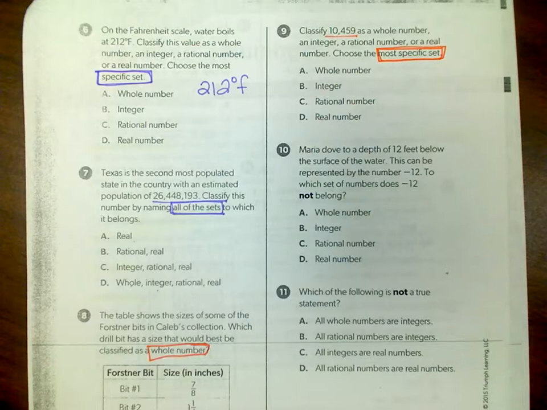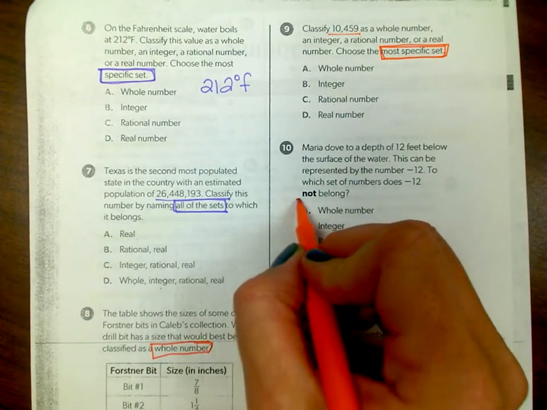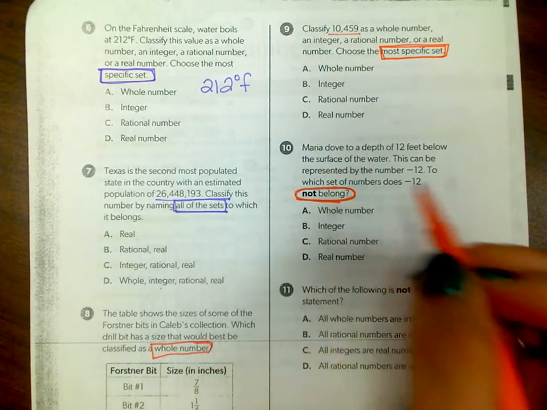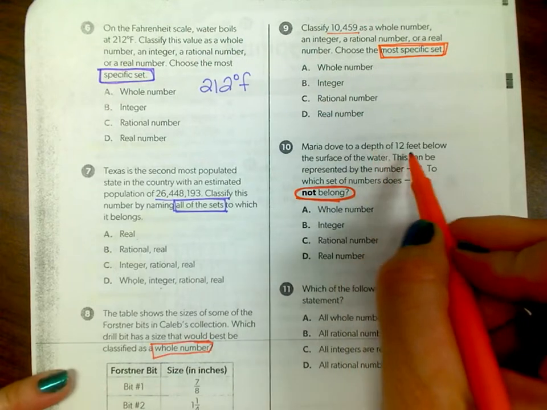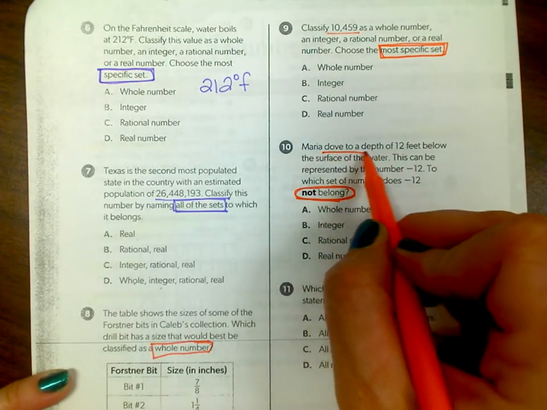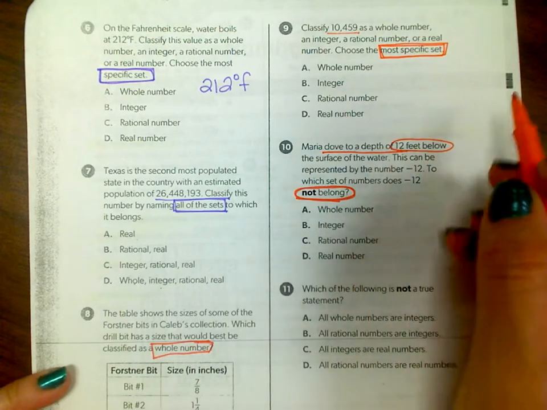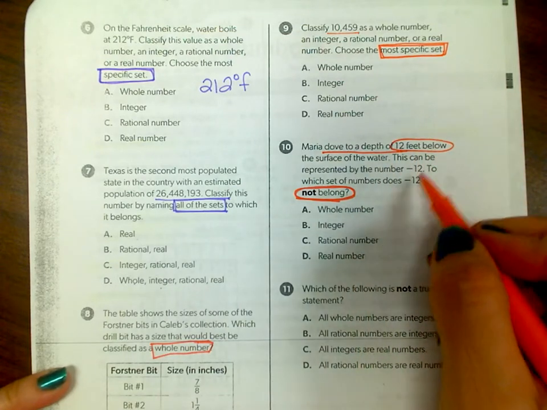Number 10. Maria dove to a depth of 12 feet below the surface of the water. This can be represented by the number -12. To which number set does -12 not belong? If I'm circling words, it's usually pretty important, and it would be great if you got in the habit of also doing that so you don't get tricked by their questions. And the depth, she dove into the water and it was 12 feet below. You're going to have to end up writing these out yourself instead of them giving it to you.